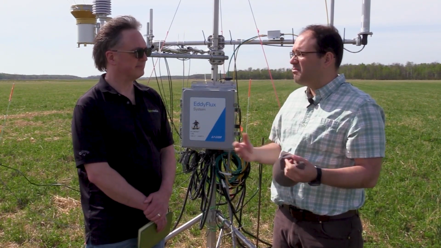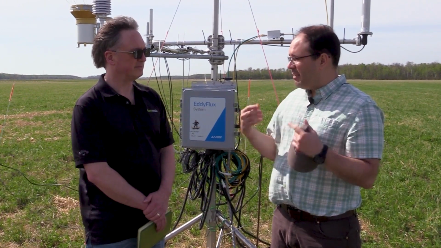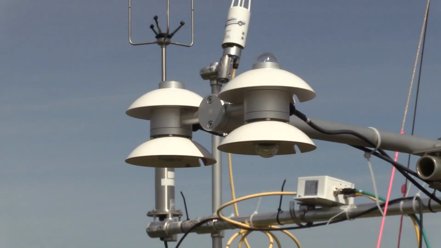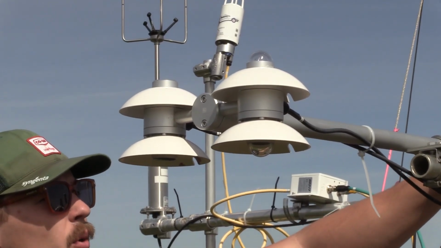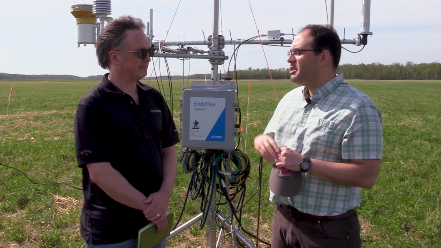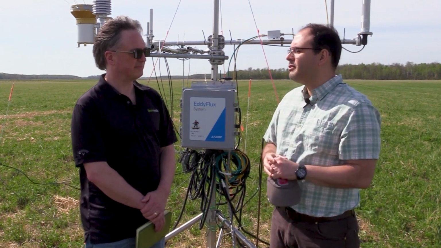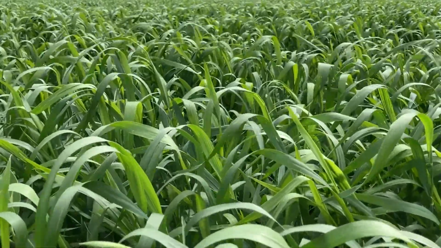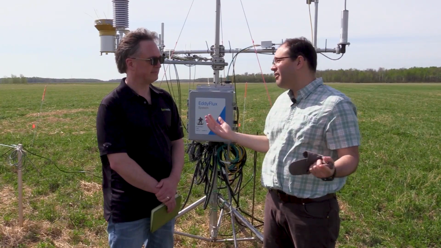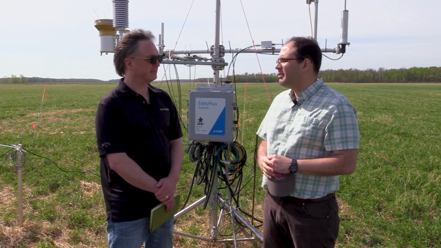We can make those measurements at a very high temporal resolution, every 30 minutes, which gives us the daily total of how much water the crops were using and how much CO2 they were taking up for their growth, 365 days a year. So we can keep doing those measurements for a very long time.